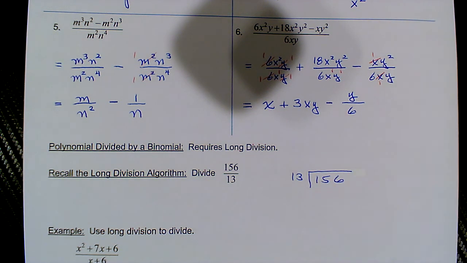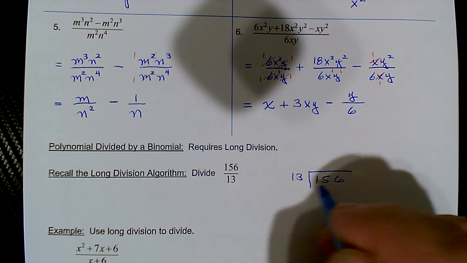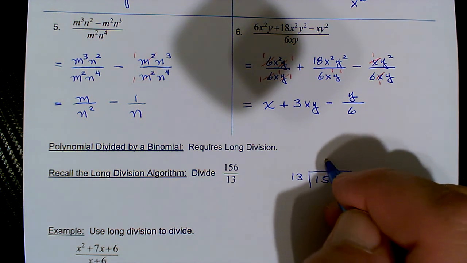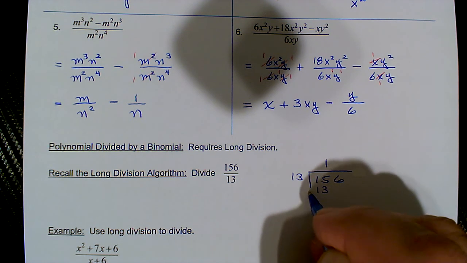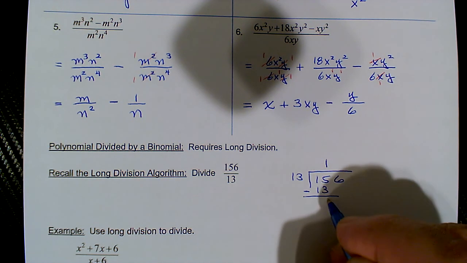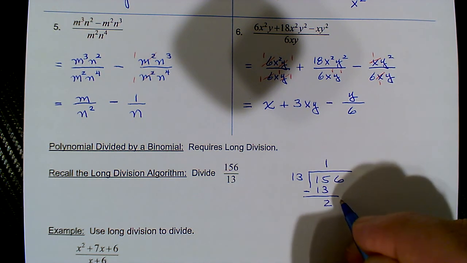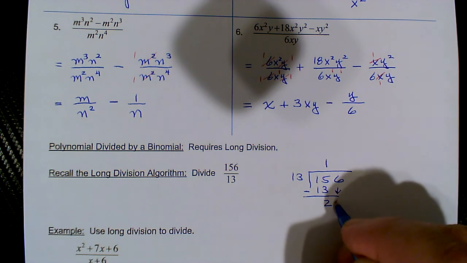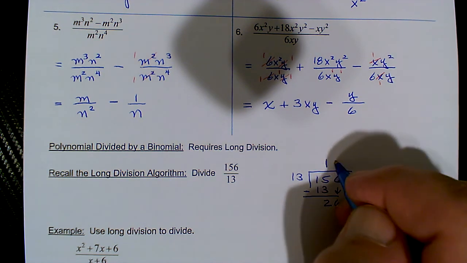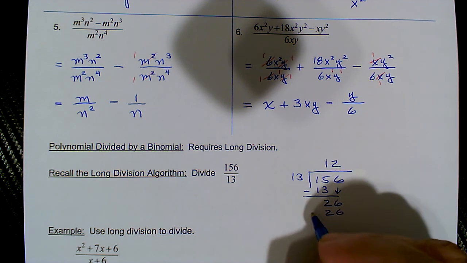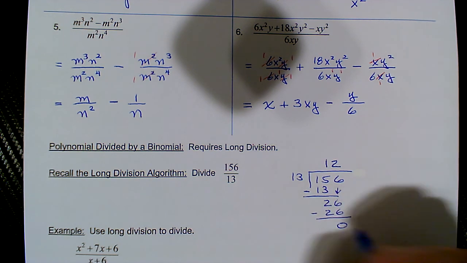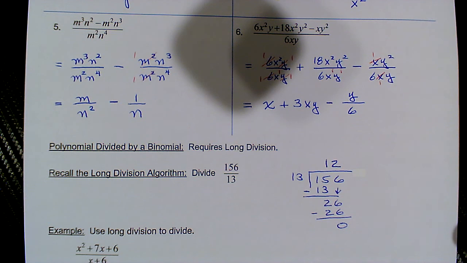And we start the division process. 13 doesn't go into 1, but it goes into 15 one time. 1 times 13 is 13. And then recall we subtract, and we get 2. And then we bring down the 6. And 13 goes into 26 2 times, and 2 times 13 is 26. And then we subtract, and in this case, we get a remainder of 0. I just wanted to remind you of the division algorithm.